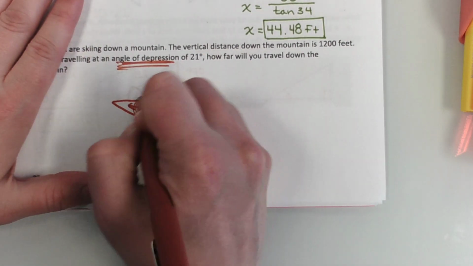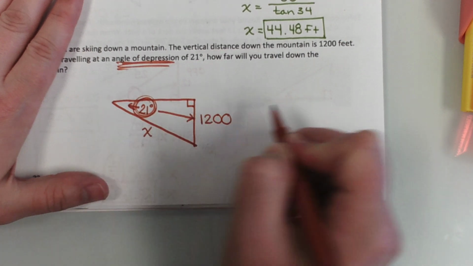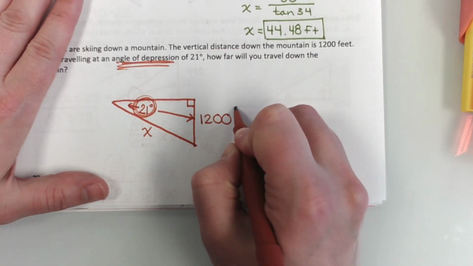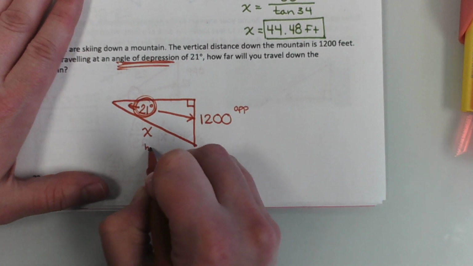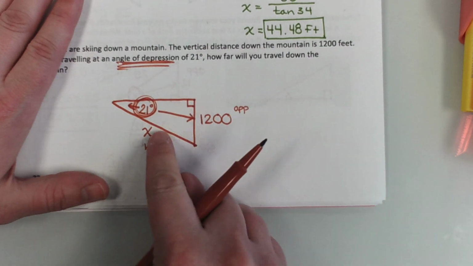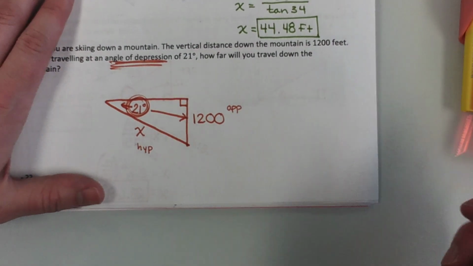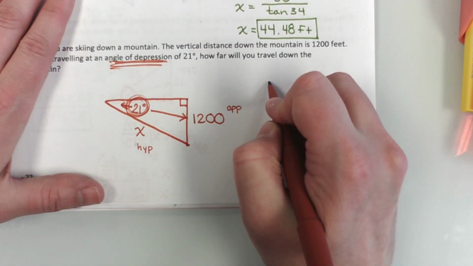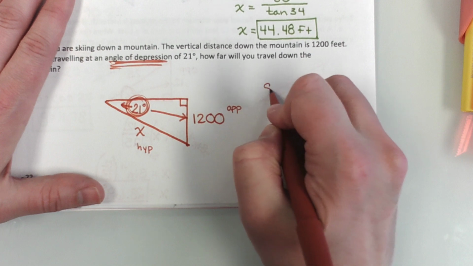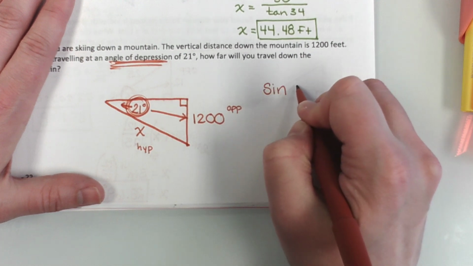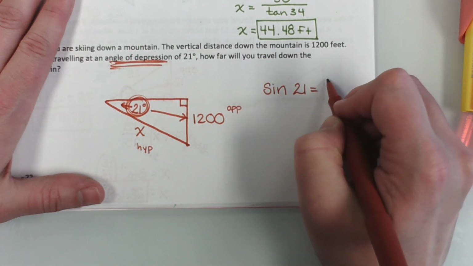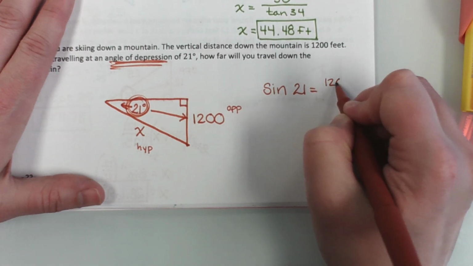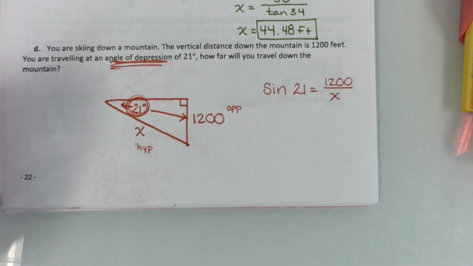There's my angle. 1,200 is the opposite. X is the hypotenuse. It's across from the right angle. Opposite and hypotenuse. Sine. Sine of 21 equals 1,200 over x.